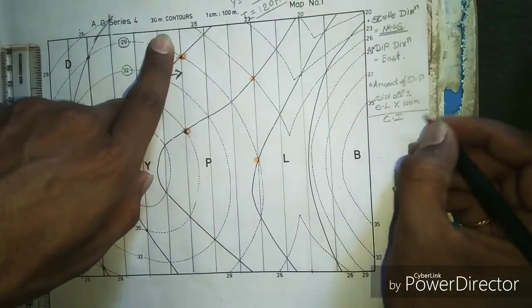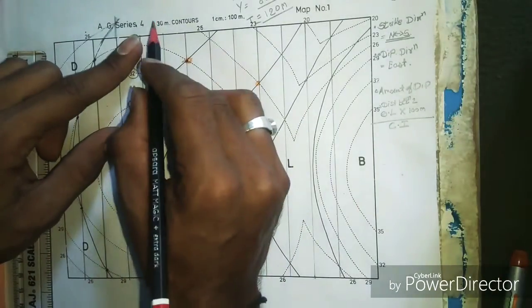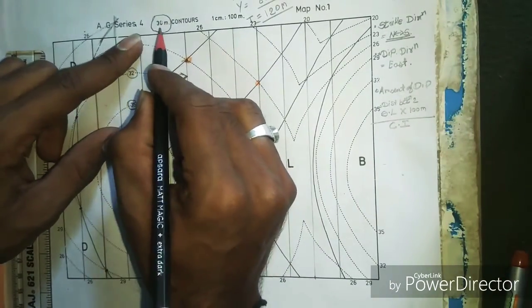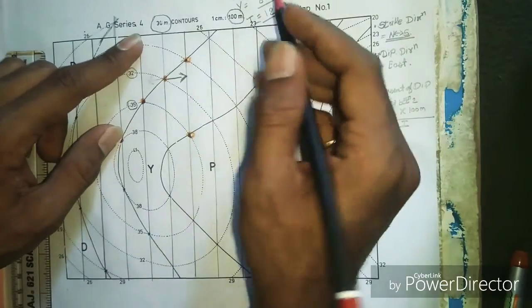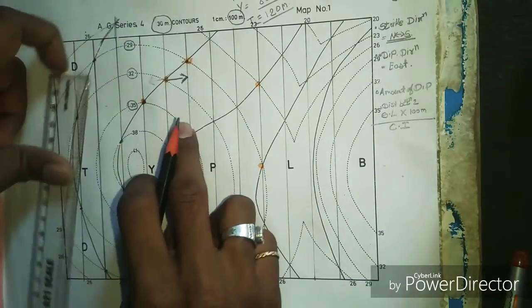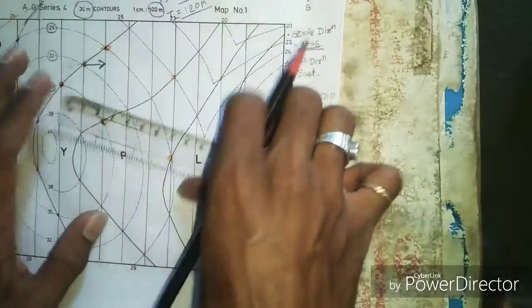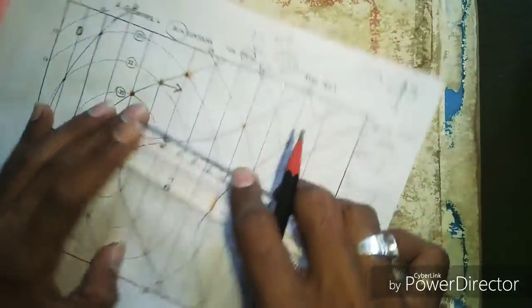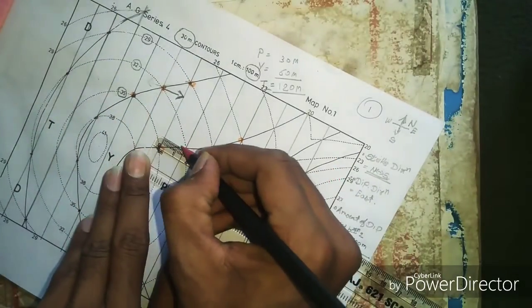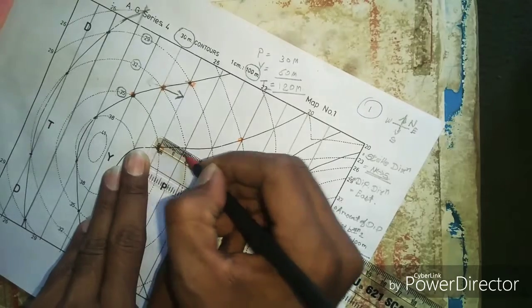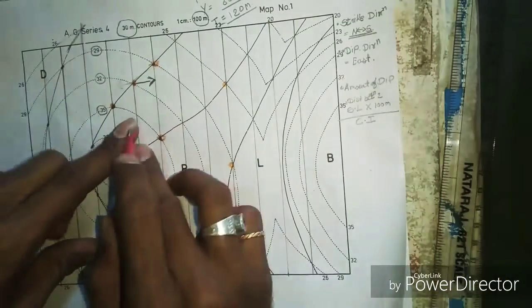Okay, so we have the value of the contour interval, that is 30 meter. We have the value of the scale of the map, that is 100 meter, and we will measure the distance between two successive strike lines. I will consider these two strike lines. Here you can see the distance between two successive strike lines is 1.5 centimeter.